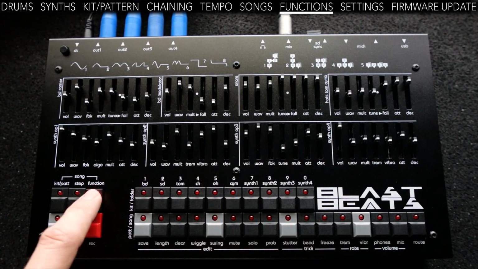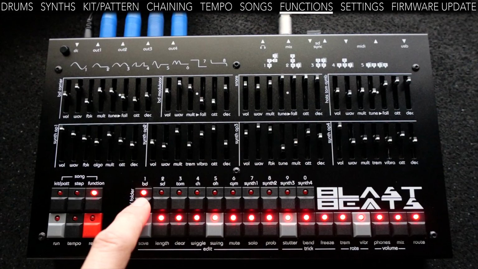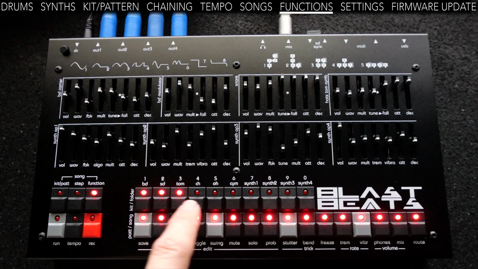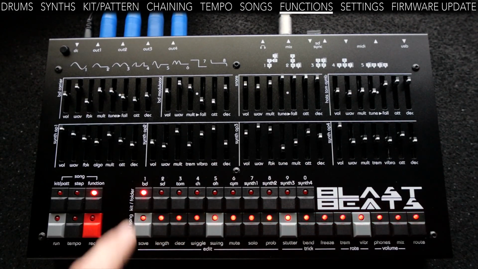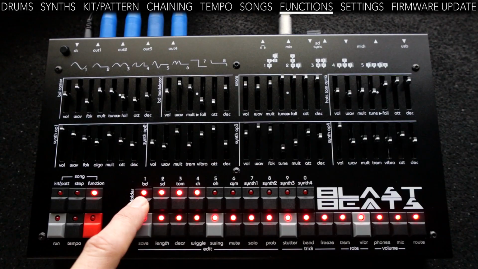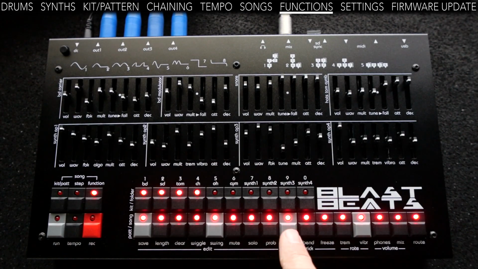To change the length of the current pattern, press length, then choose the number of pages with the first 4 top buttons. Hold the first page to copy its contents to the new pages. Now use a bottom button to set the last step of the pattern.